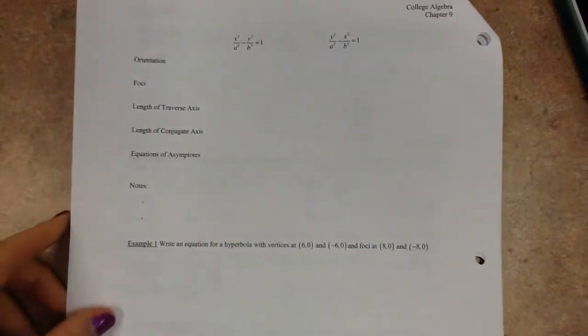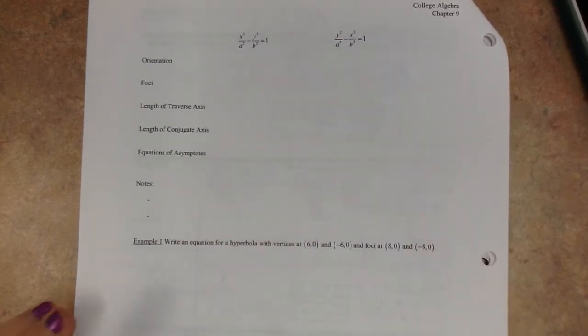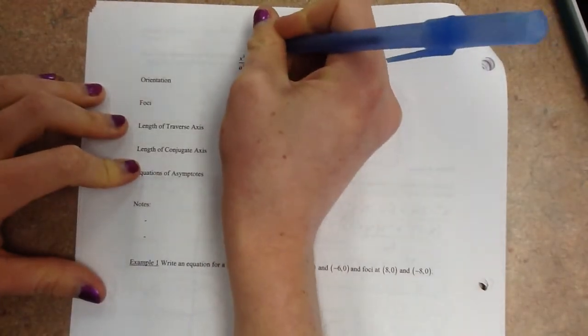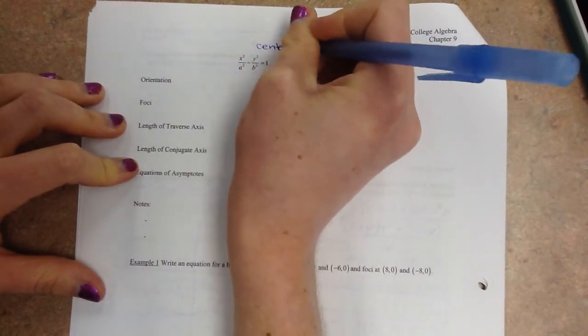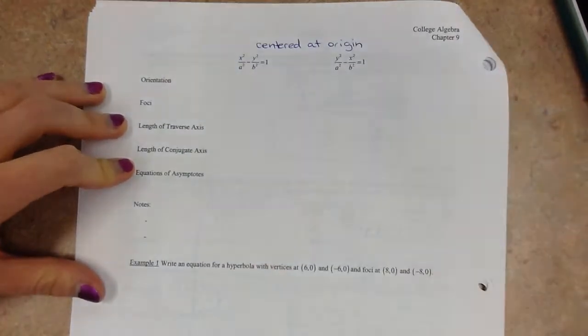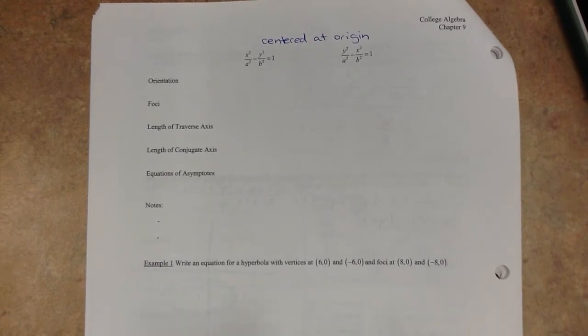Okay, we're going to start with the generic one. So this is just x squared, y squared, which means these ones are centered at the origin. So just like ellipses, we're going to baby step you there. We're going to start with the simpler ones, then we'll worry about changing the origin.